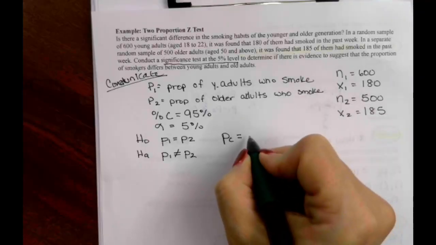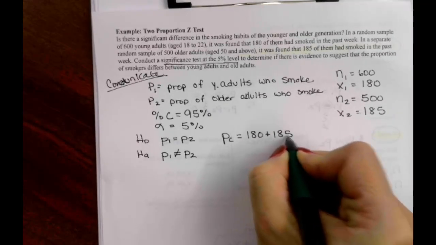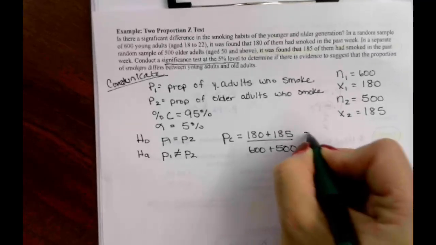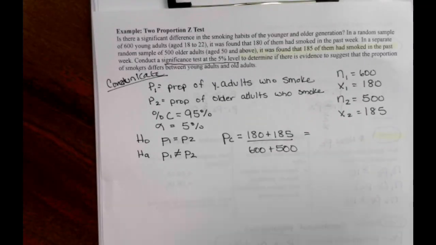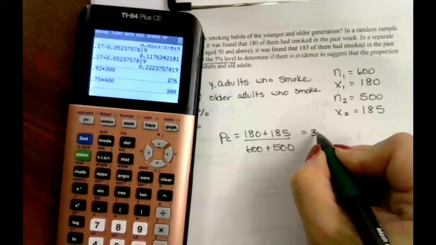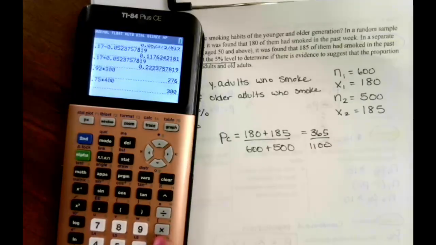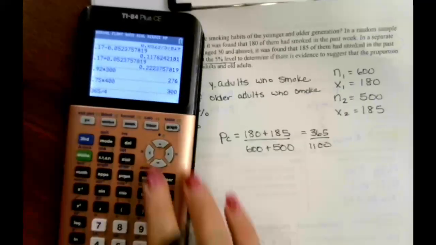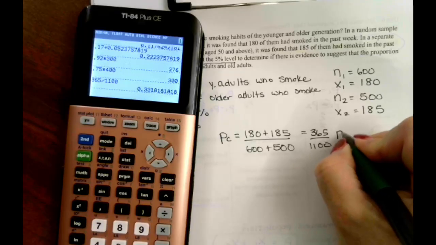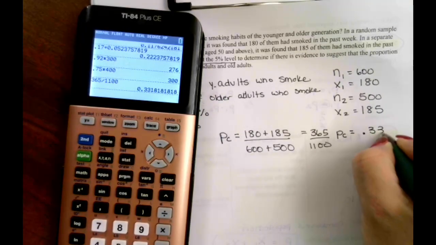Okay? Now, because I'm doing this difference, I have to find my pooled proportion. And so this is going to be 180 plus 185 over 600 plus 500. And that value, let's see, what do I have? 365 over 1100. All right, so my p sub c is going to be 0.332.